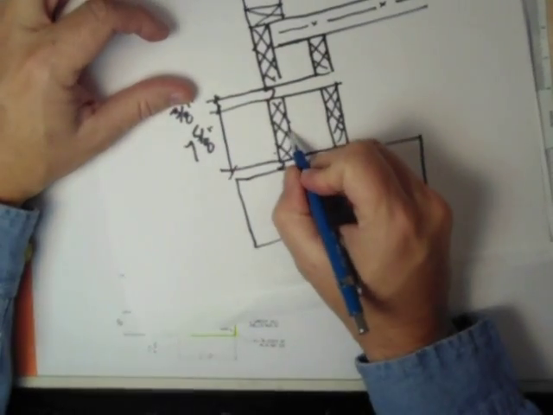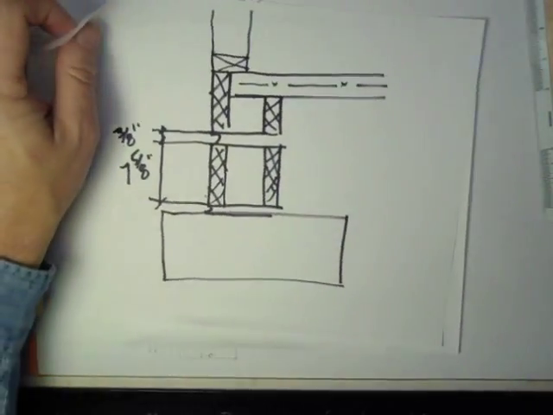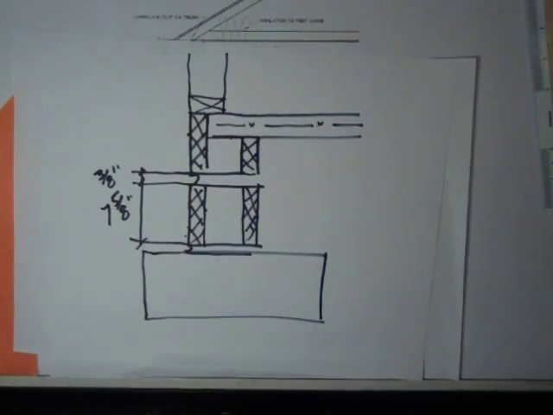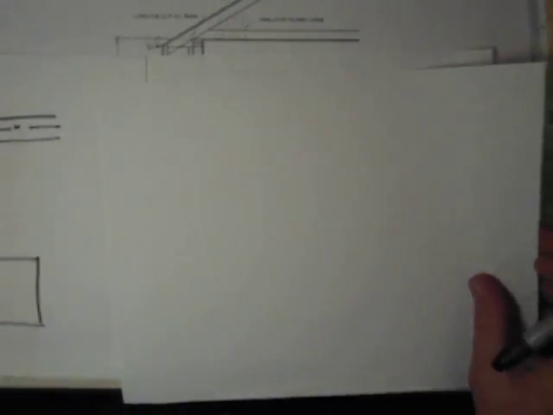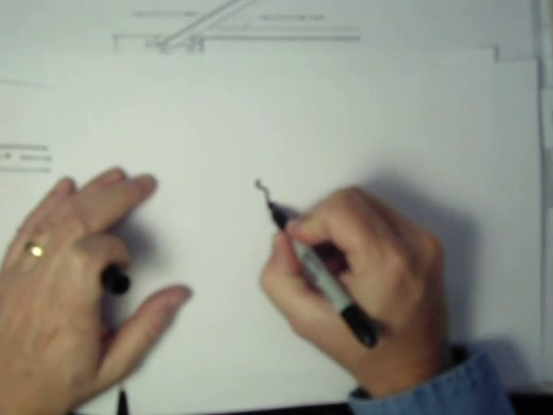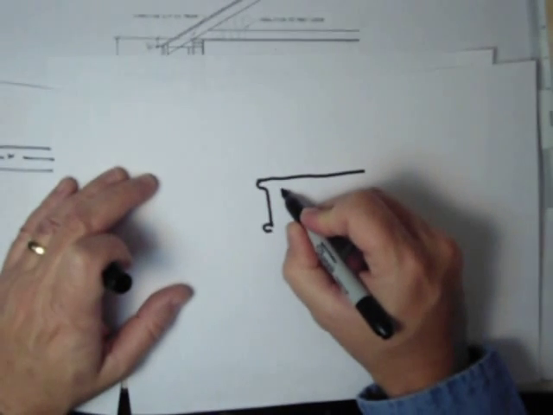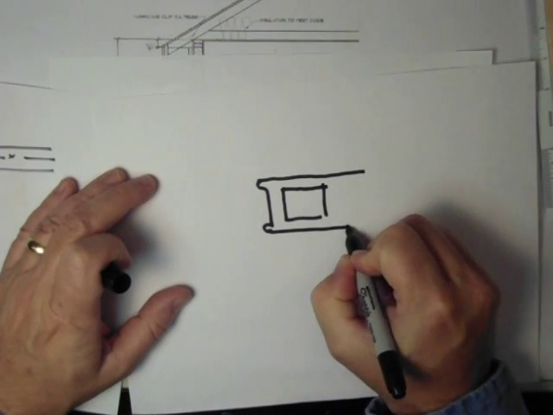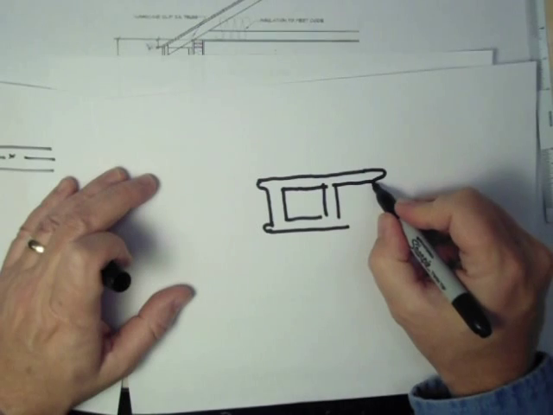You can draw the thickness of those concrete blocks, because as you know, when you're looking at a concrete block, if you're looking down on a concrete block in plan, what you actually see is a block that has holes in it.